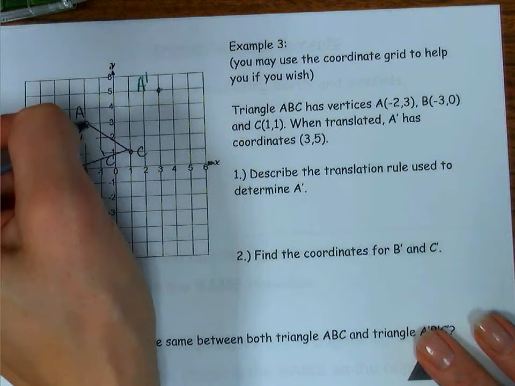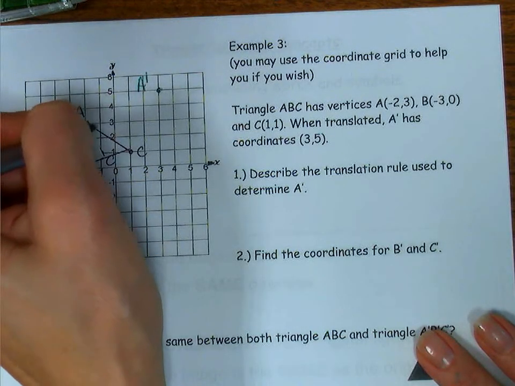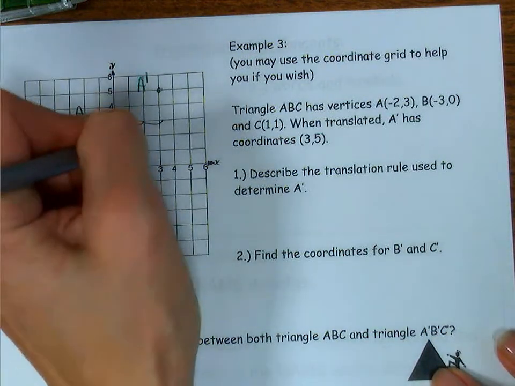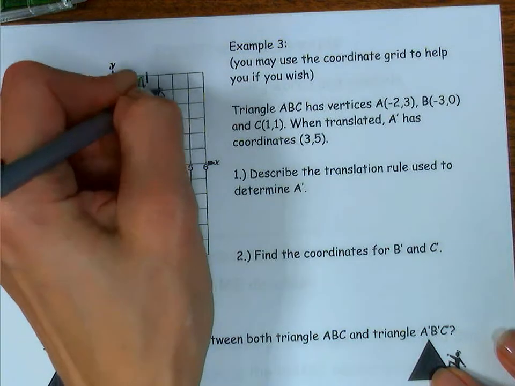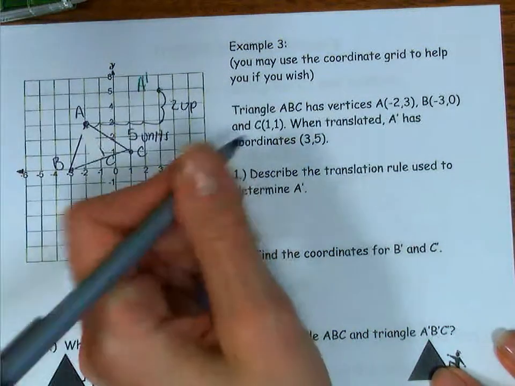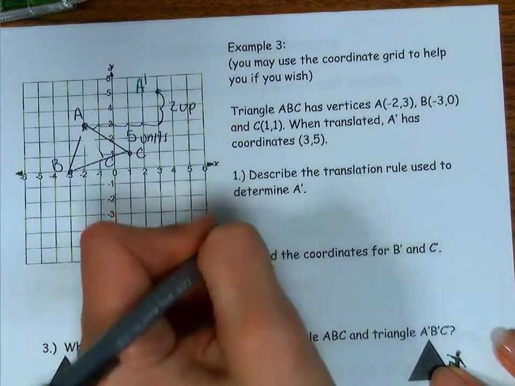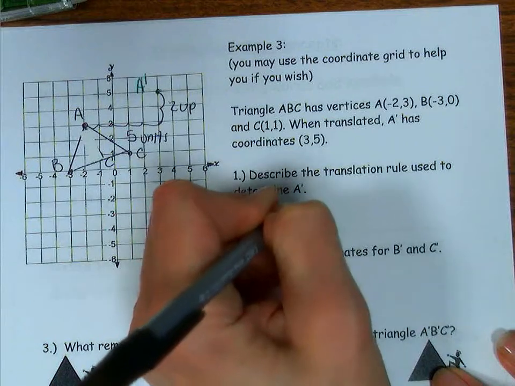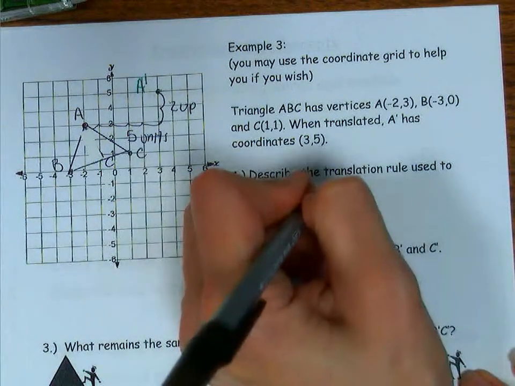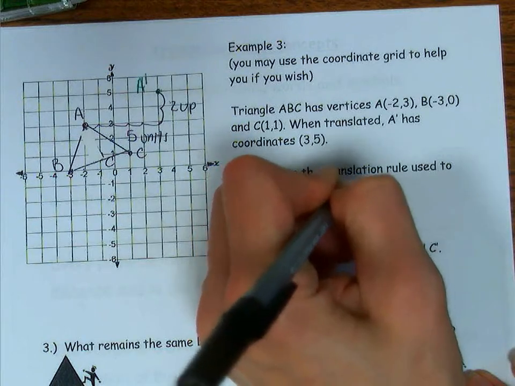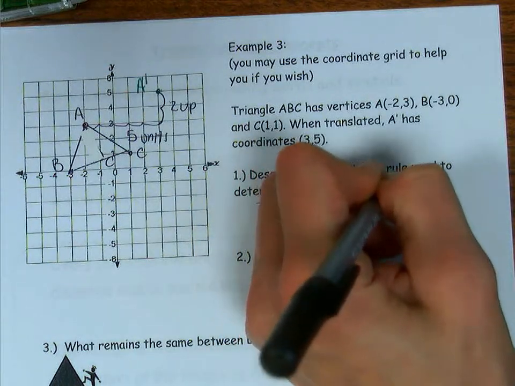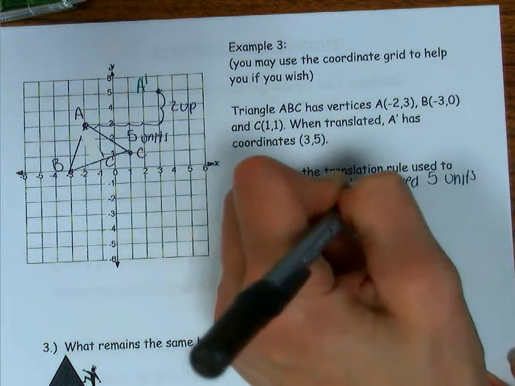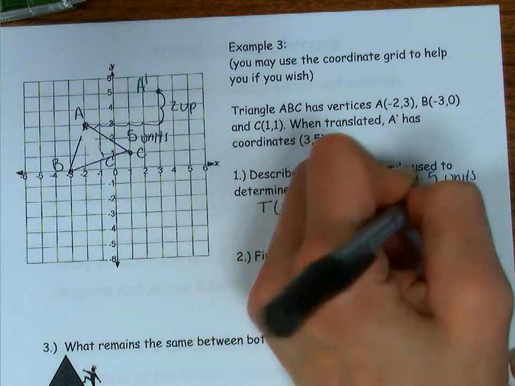So going in my left-right direction first, my x direction, 1, 2, 3, 4, 5. So it's a positive direction. This is 5 units. And then I'm going 2 units up. So my rule is I translated it 5 units right and 2 units up. So we can say point A, or vertex A, moved 5 units right and 2 units up.